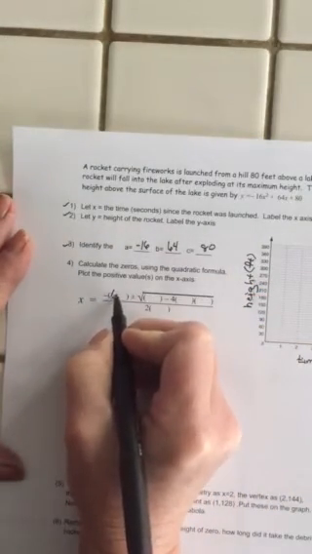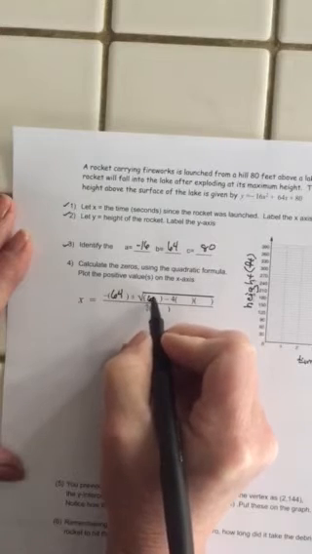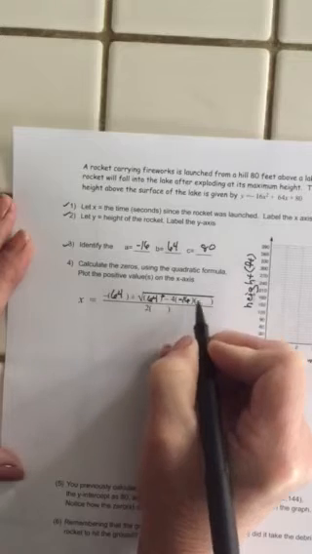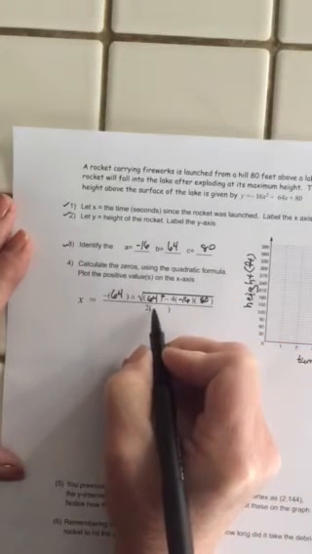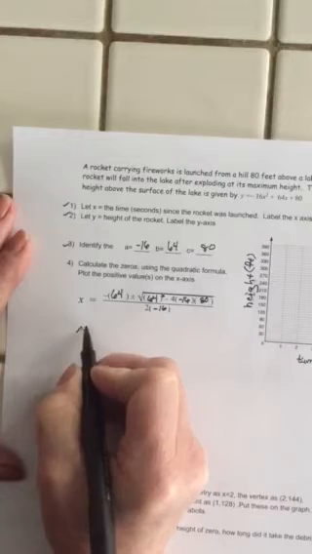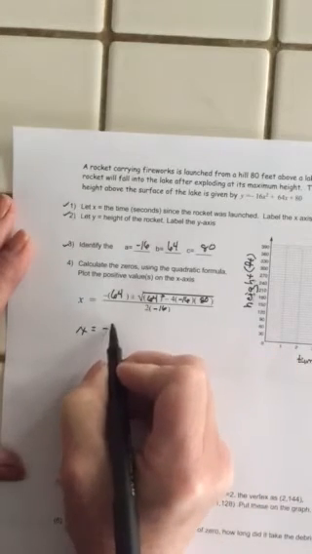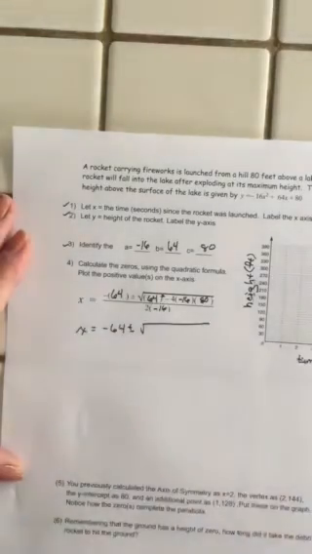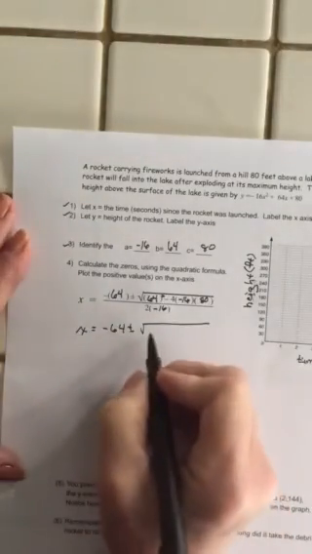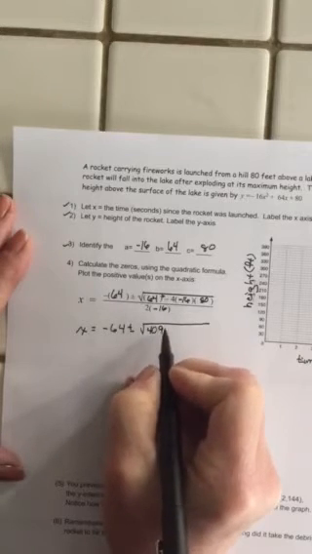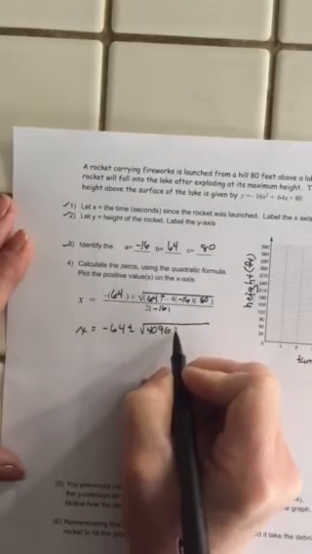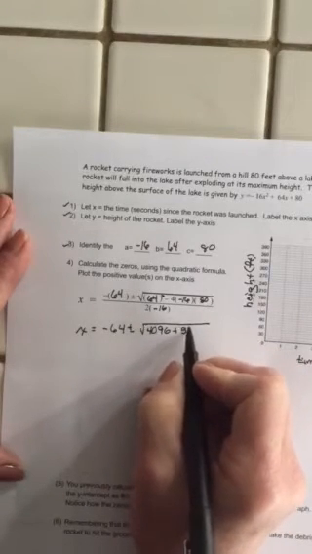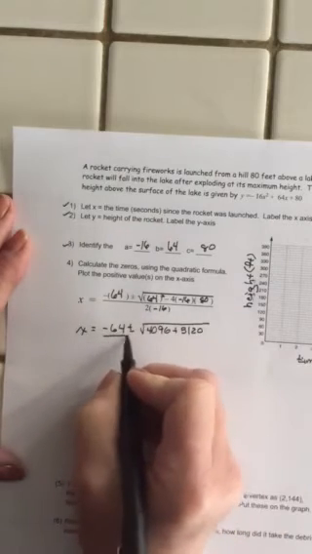So the opposite of B plus or minus the square root of B squared minus 4 times A times C divided by 2 times A. So x equals, simplify, negative 64 plus or minus the square root. 64 squared is 4,096. Negative times negative is positive. Multiply those three together and we get 5120 divided by negative 32.